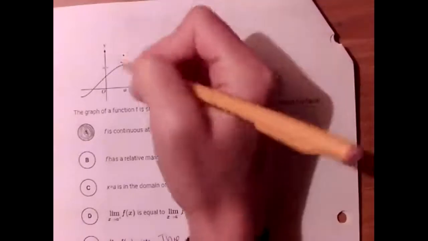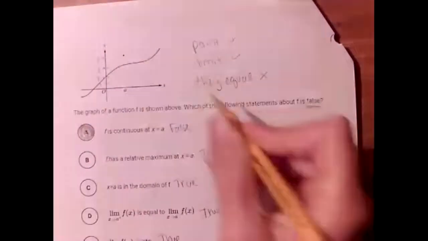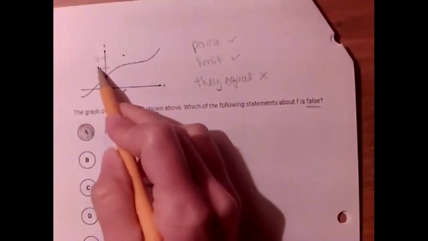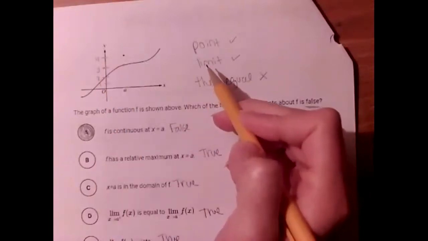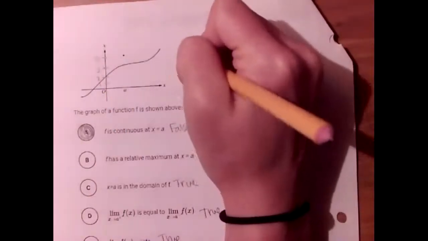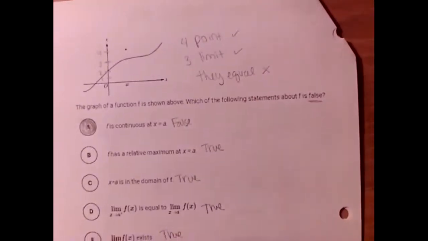The point, you know what, let me label this axis so we have some actual numbers to go on. Say this is 1, 2, 3, 4. The limit is at 3, but the actual point is at 4. So we'll say the limit's at 3, but the point's at 4. So they don't equal each other, and that's why it's considered not continuous.